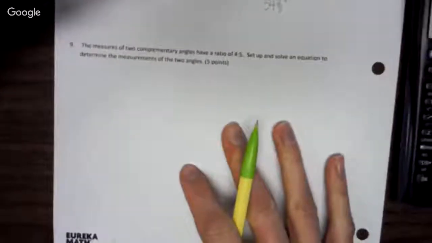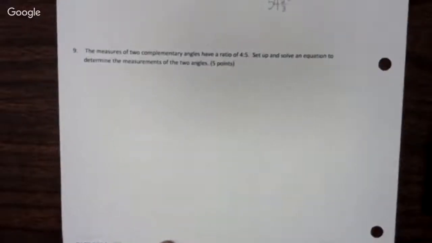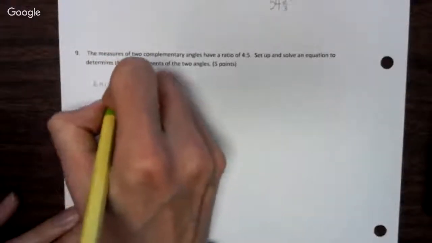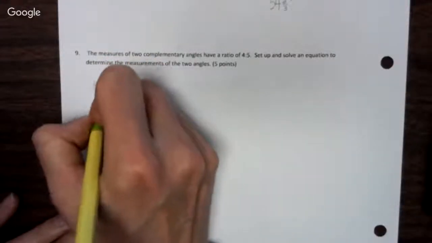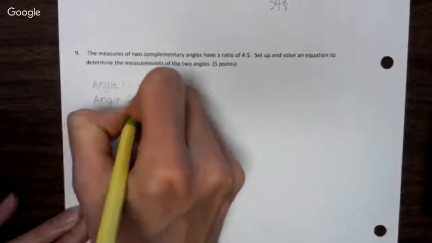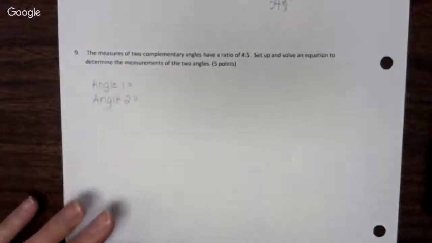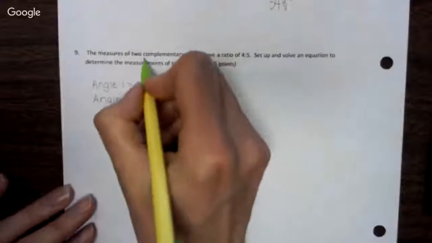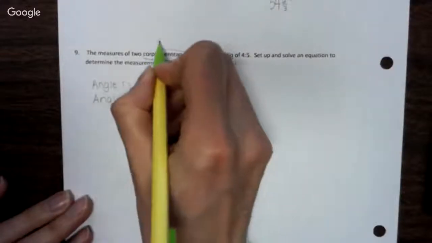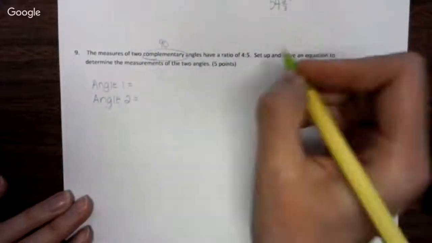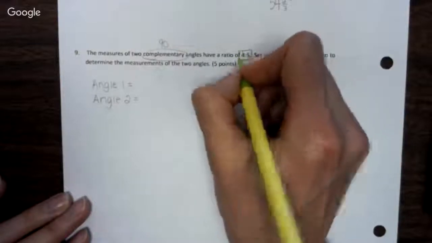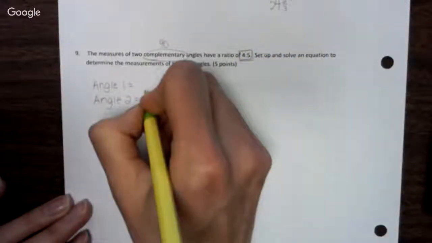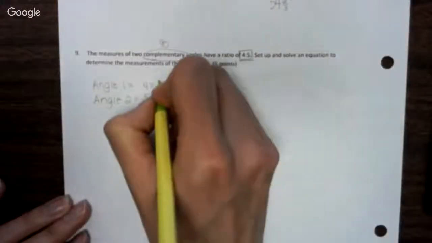All right, so the last 2 questions on this test, notice they do not have any pictures with them. If there's no pictures, you need to set up your let statements. Remember, let statements look like this, where you have angle 1 and angle 2, and you're identifying each angle and deciding whether they add up to 90 or 180. So it says 2 complementary angles. That means we're going to be adding up to 90. And they have a ratio of 4 to 5. Remember, a ratio of 4 to 5 means one of them is 4x and one of them is 5x. You're just going to add an x to it.